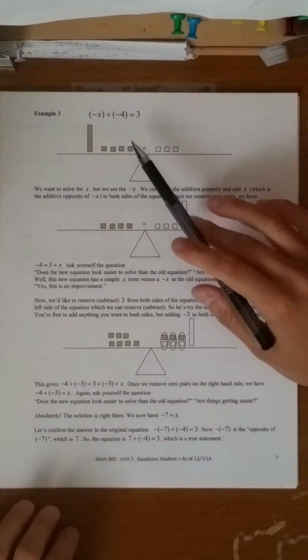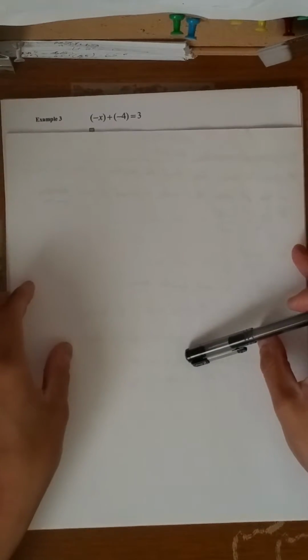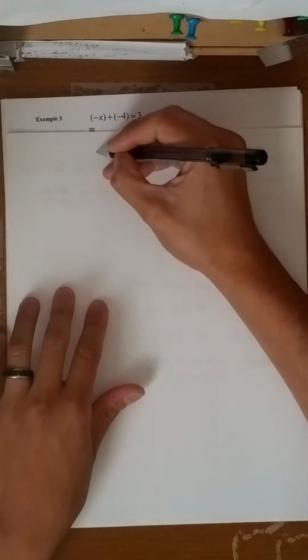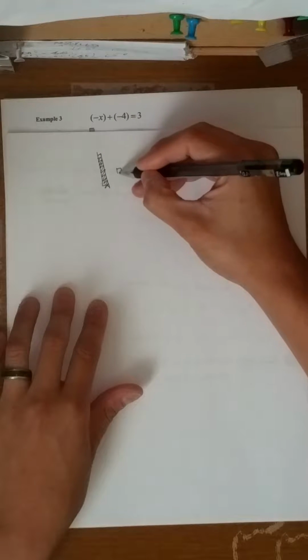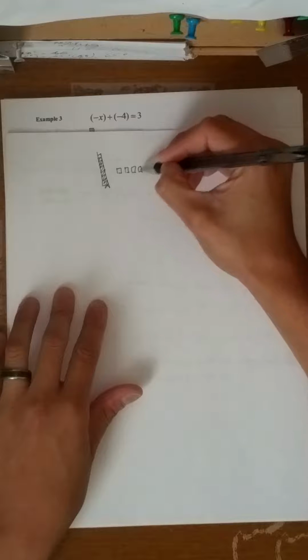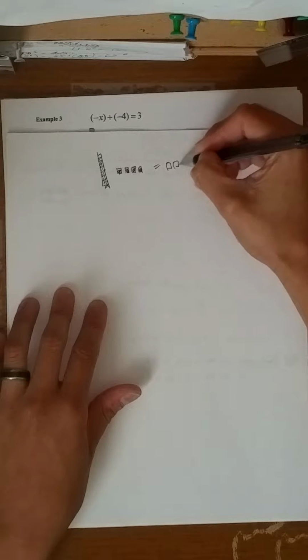What happens if you have negative x plus negative 4 equals 3? In this case, remember, we can easily solve this for negative x. So notice, if we draw it out tile-wise, we have negative x, and we have minus 4 here, equals 1, 2, 3 here.